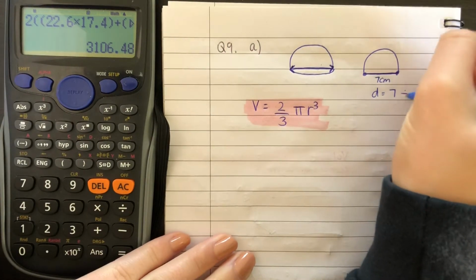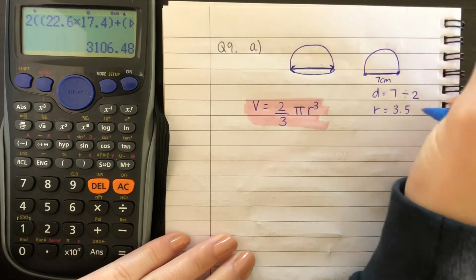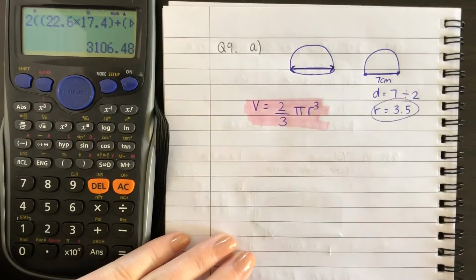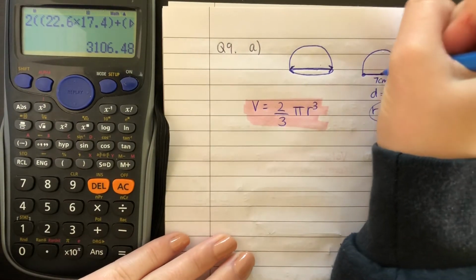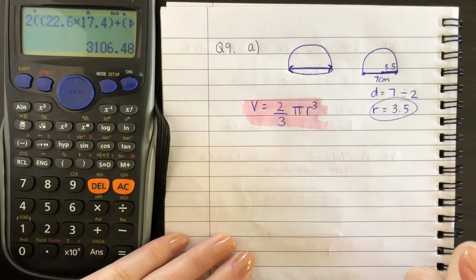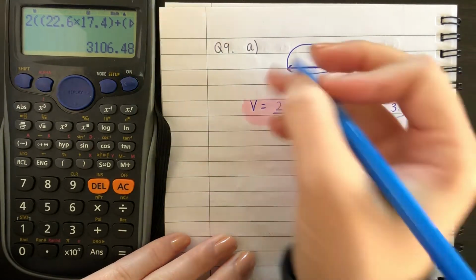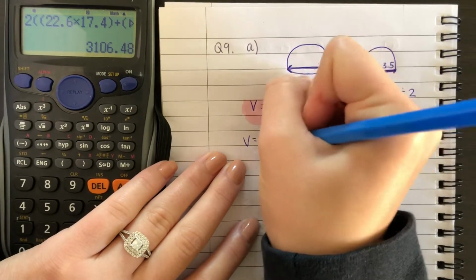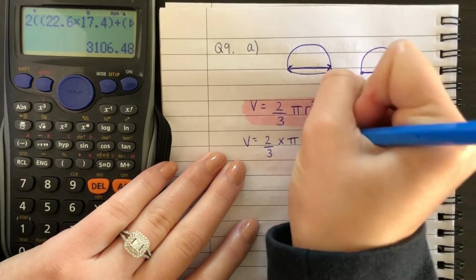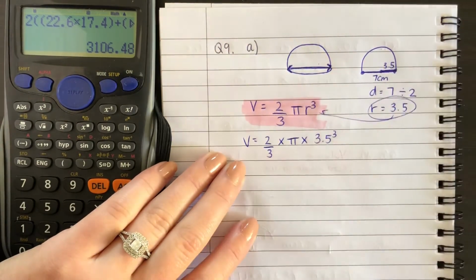So what's half of 7? 3.5. So our radius is 3.5, which means half of this is 3.5. So we're putting 3.5 into our formula. So V equals 2/3 times pi times 3.5 cubed.